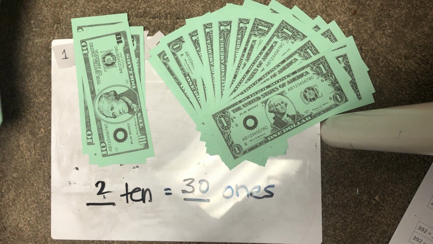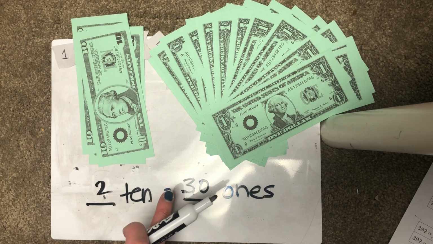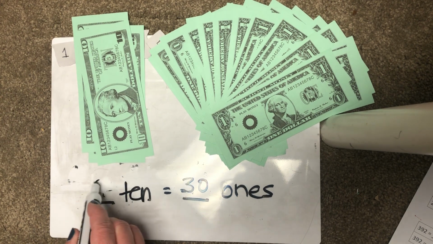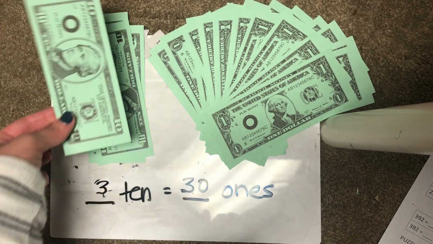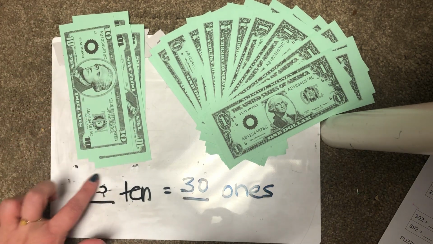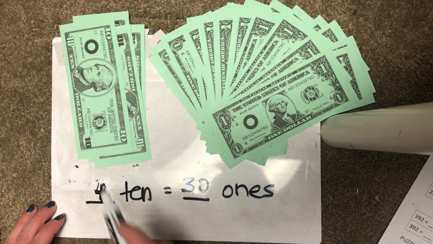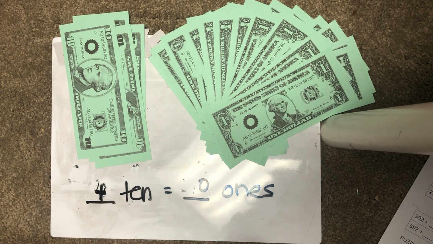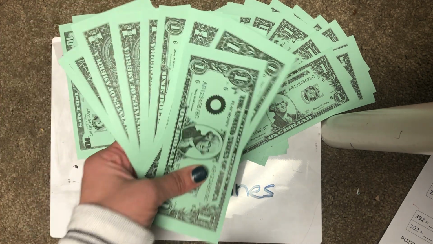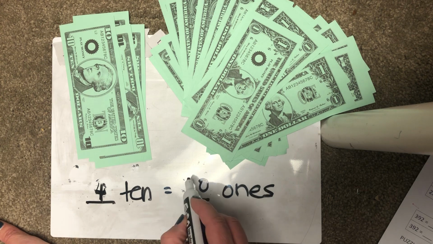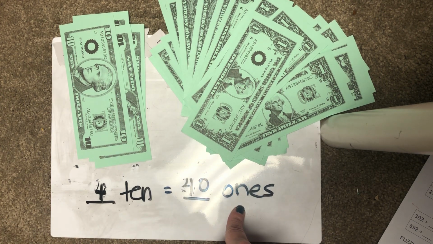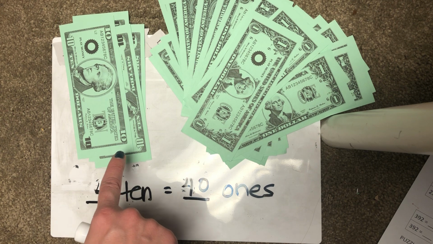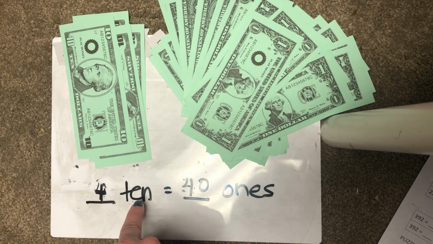I'm sure you're hopefully starting to see the pattern, right? And then if I put my final 10, so that's 4 tens. Here's another set of 10 ones. So it took 40 $1 bills to equal the same amount as 4 $10 bills.